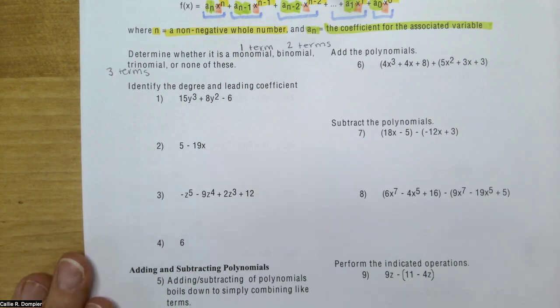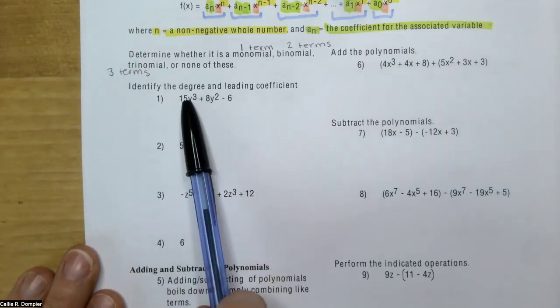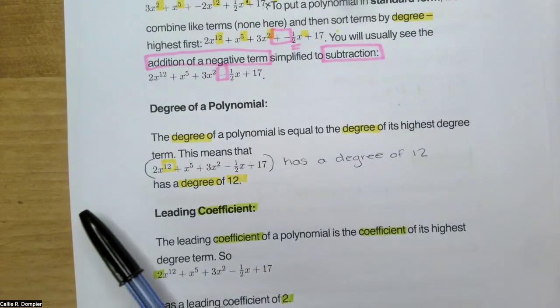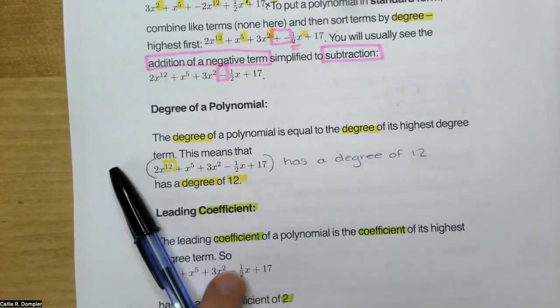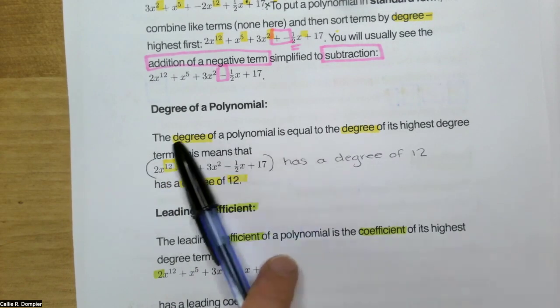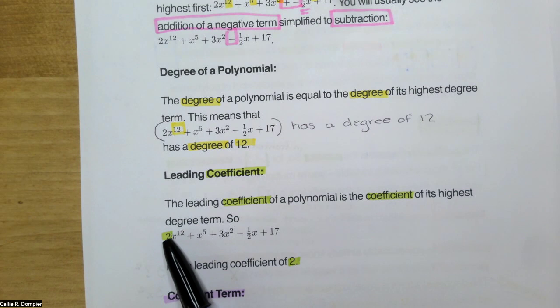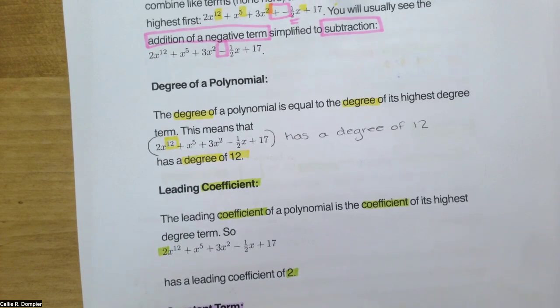Okay? Then we're going to identify the degree and the leading coefficient. The degree of the polynomial is equal to the degree of the highest degree term. So here we would say this polynomial has a degree of 12. The leading coefficient is the number in front of the variable for that very first term. Remember, if there is no number, we say it's 1.